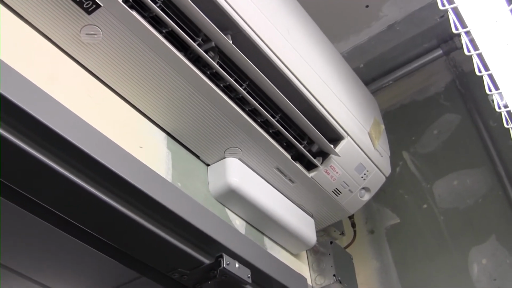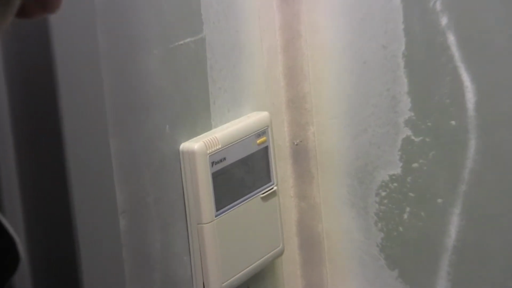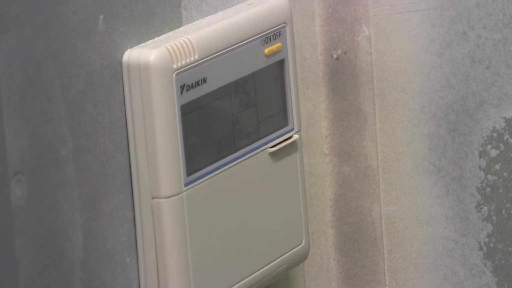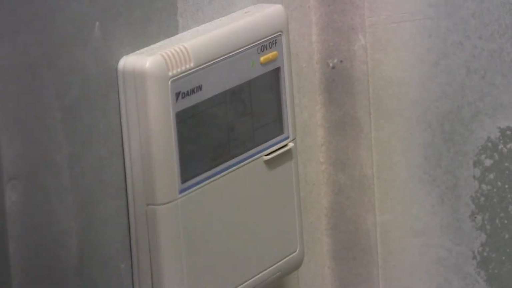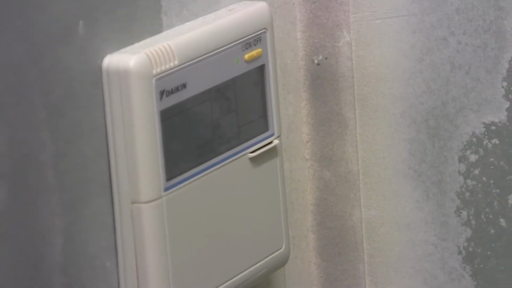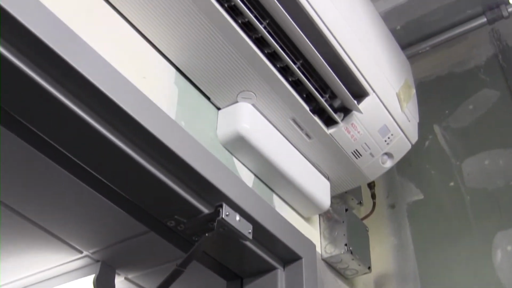It is wired down to this wall controller that basically you set your set points and it heats or cools. It's actually operating off of a return temperature sensor that's up in the return. So your three components: your wall controller, your pump, and your unit.